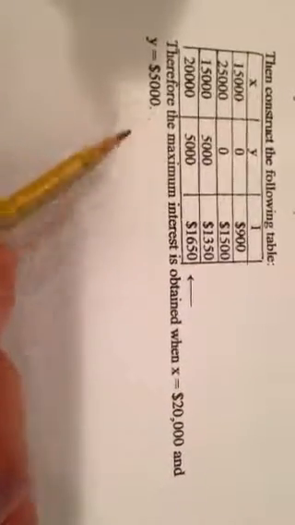So therefore the maximum interest is obtained when X is 20,000 and Y is 5,000. So did this kind of late, so hope that helps a little bit.